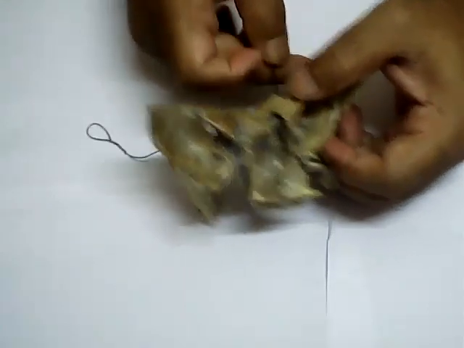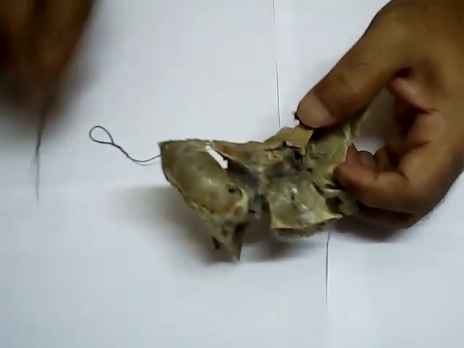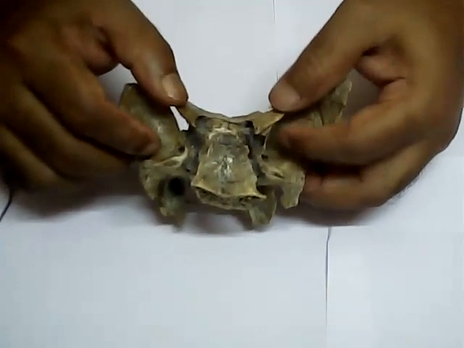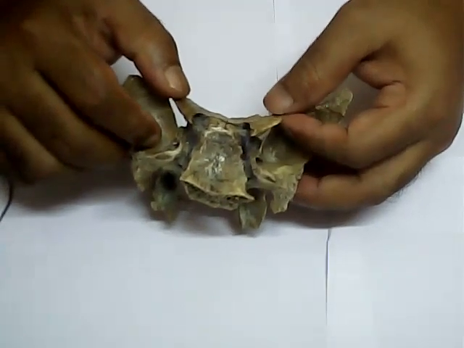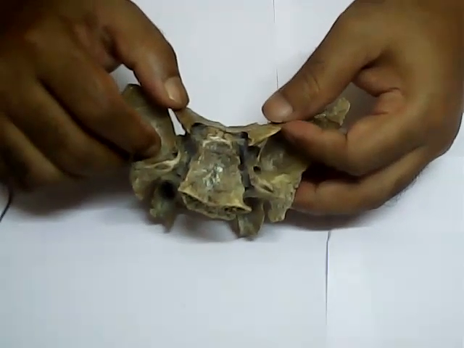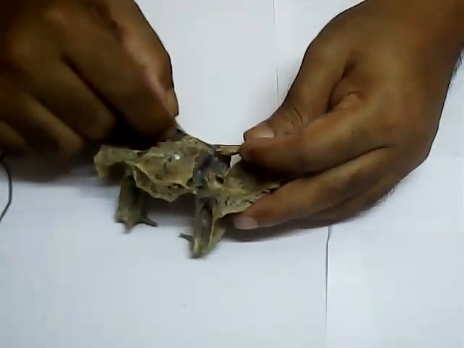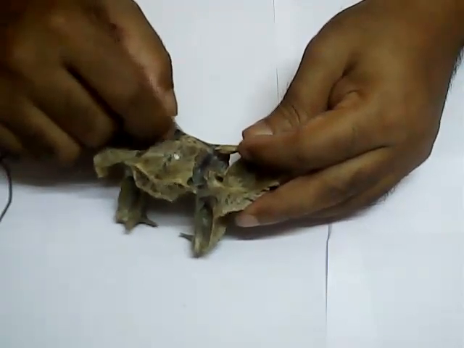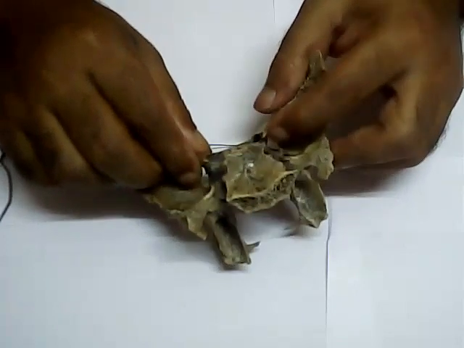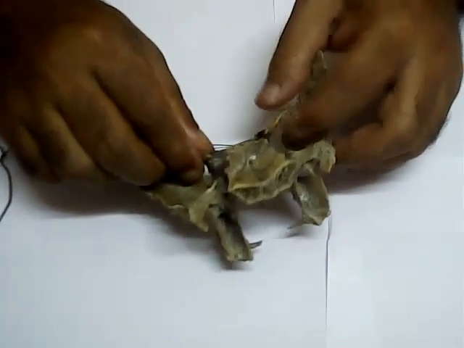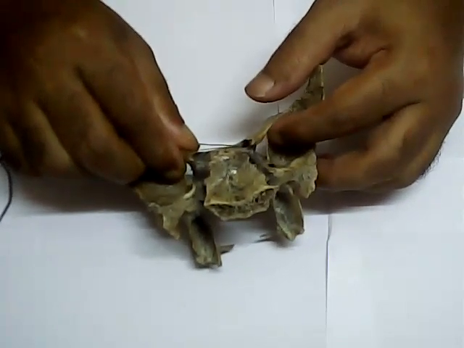So this foramen is also called the optic canal, and it passes the optic nerve along with the ophthalmic artery. On both the sides I can show you. This one is the optic canal, and on this side there is also the optic canal. See, this is the superior orbital fissure.